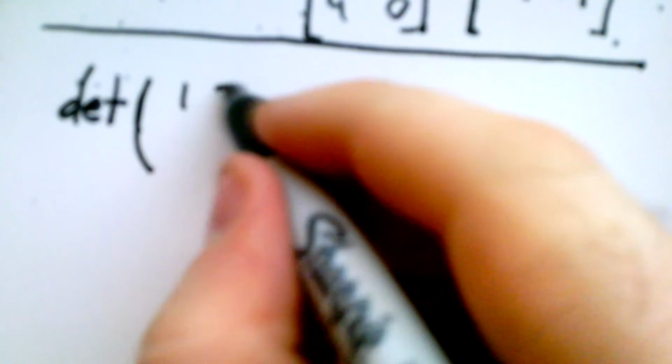A determinant is kind of like the absolute value of a matrix, although absolute value is something that numbers have, not matrices. The determinant is the closest thing that we have to the absolute value of a matrix. So the determinant of some matrix, I'm going to write a matrix like 1, 2, 3, 4.